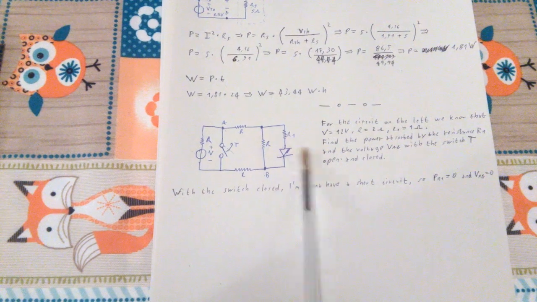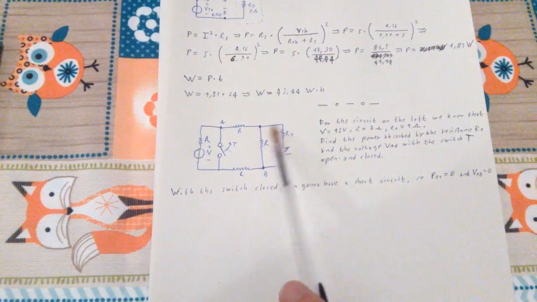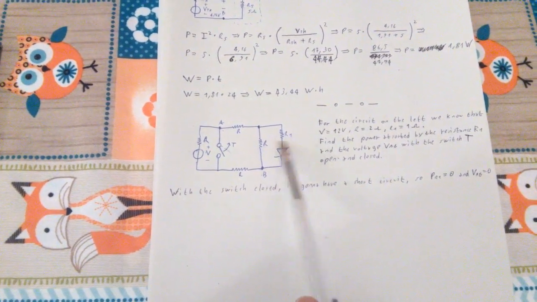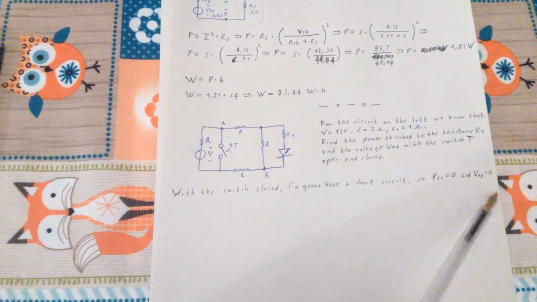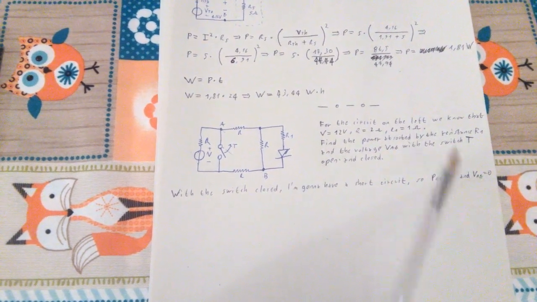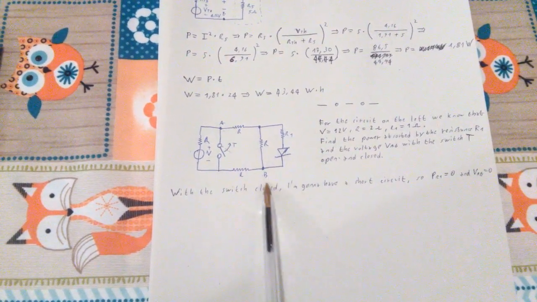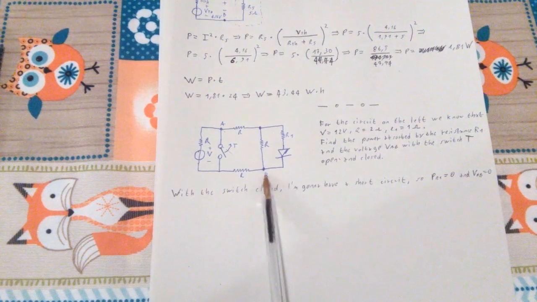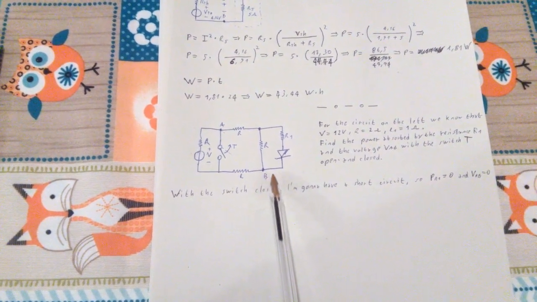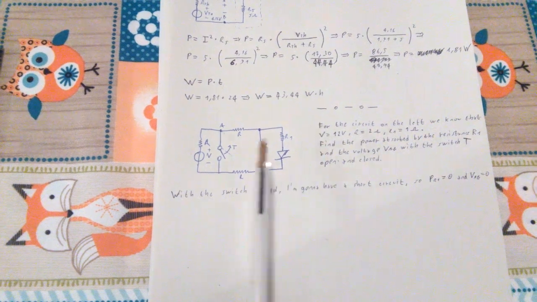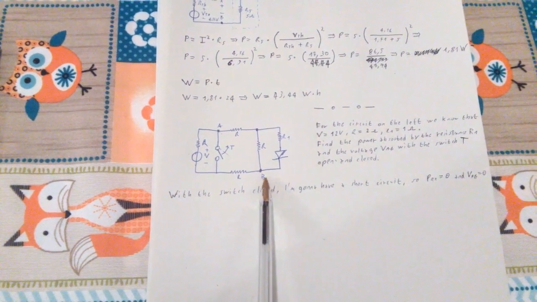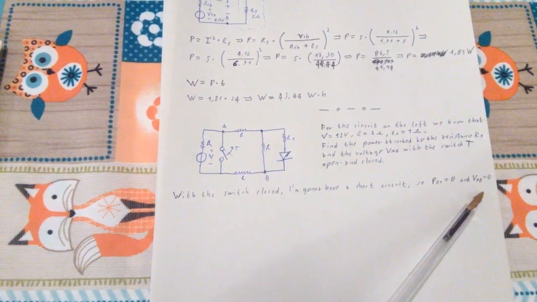There is not going to be any current flowing through the resistor R1, and the voltage across VAB, going all the way down to B, there is nothing going to go to B. So the voltage is going to be 0 as well.